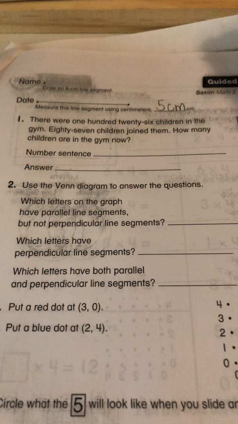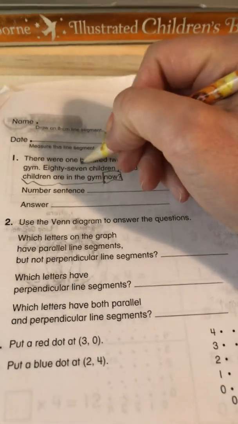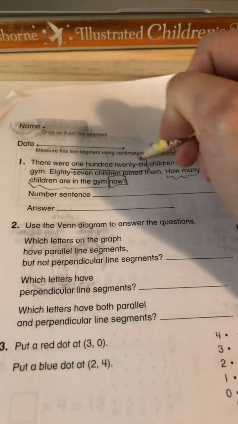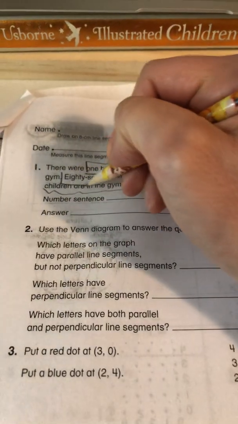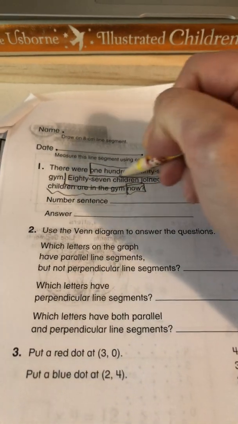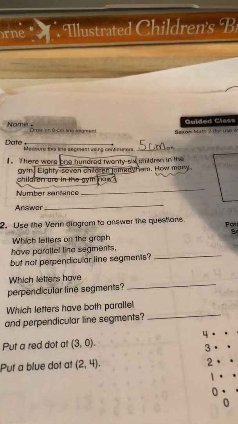Okay, number 1 says that there were 126 children in the gym. 87 children joined them. Now we want to know how many children are in the gym now. So we started with 126. That's important, so I'm going to box it in. And 87 children joined them, meaning they came along too. So this is a sum more problem. So we've got sum, 126, and then some more joined them.